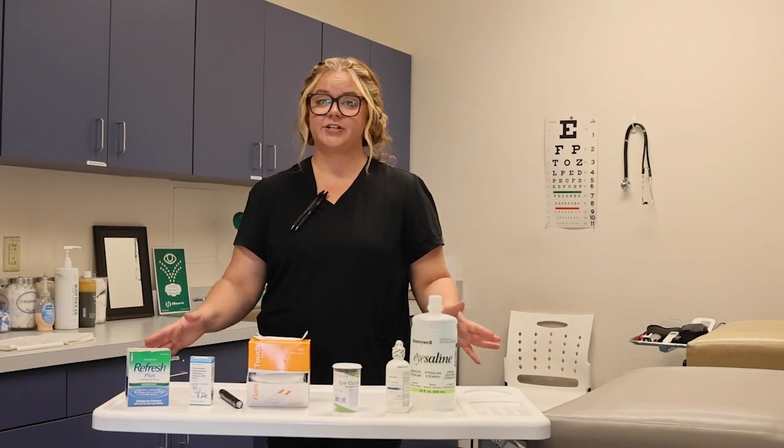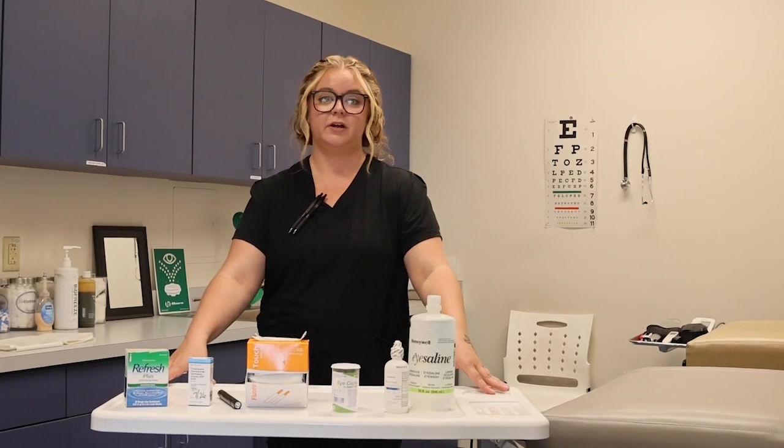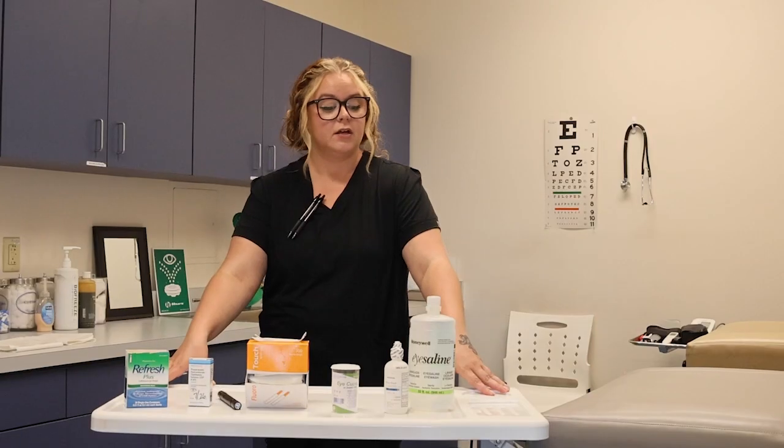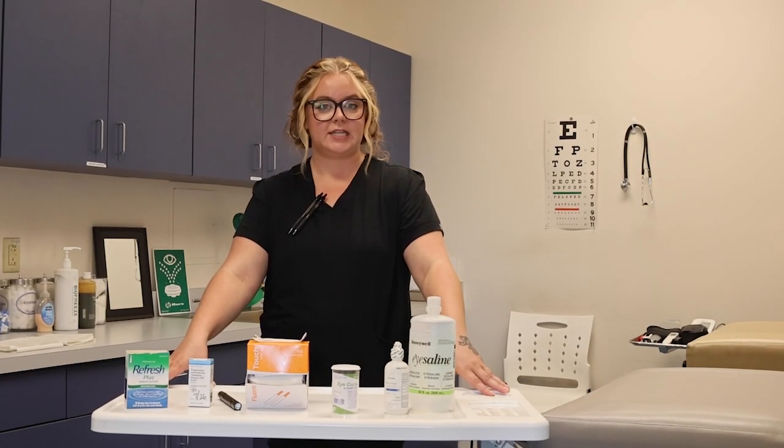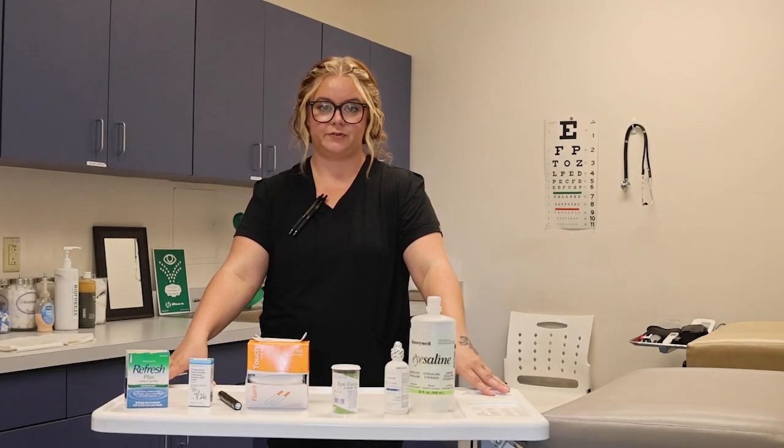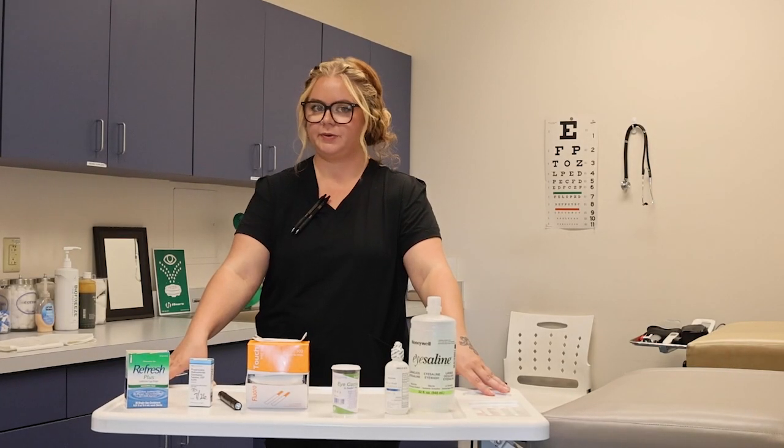Here we have some various interventions that can be available to you if you work here at Onsite Medical. Now, one of the most important interventions that we can do when there's a foreign body in the eye is flush and remove the foreign body. That can be done a couple different ways.